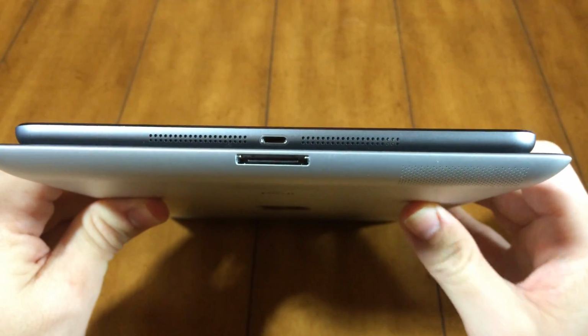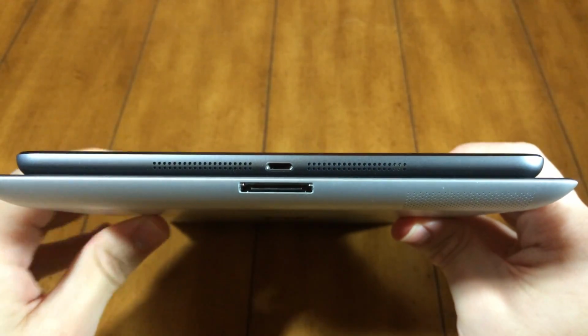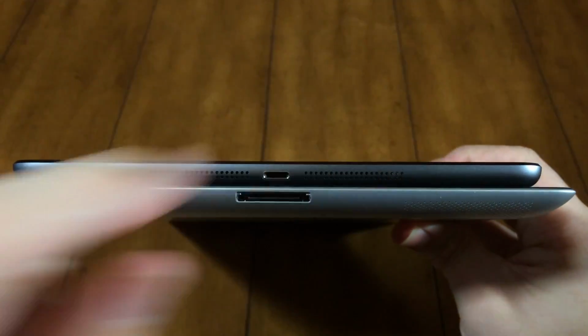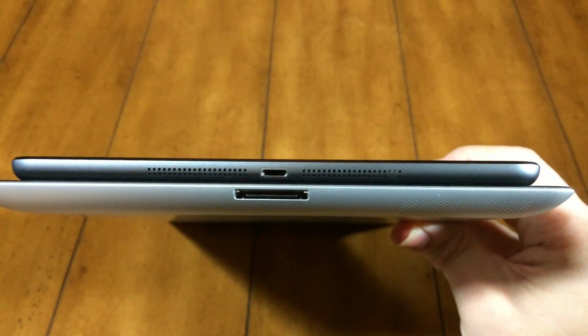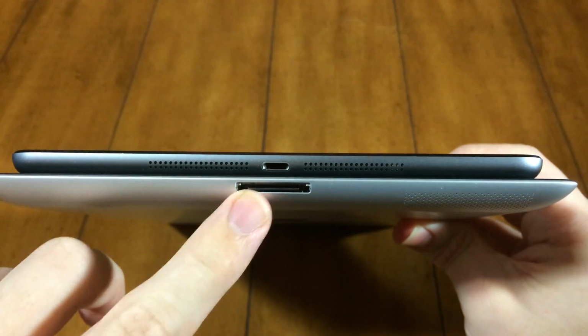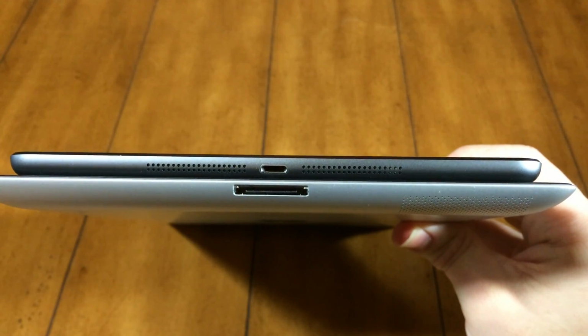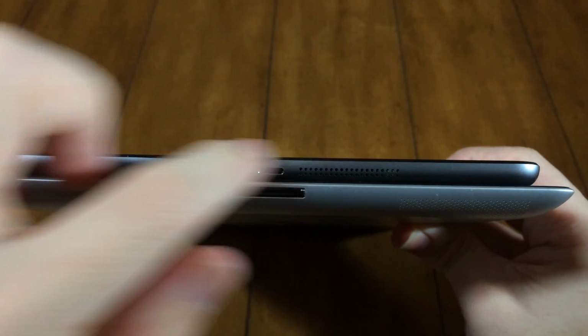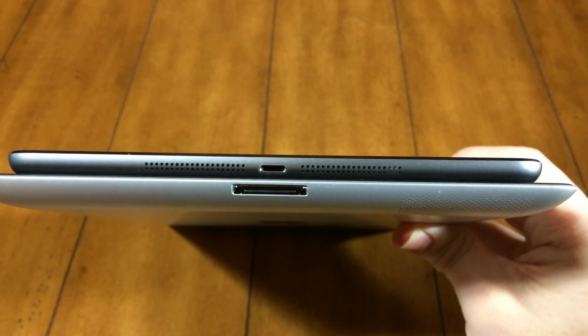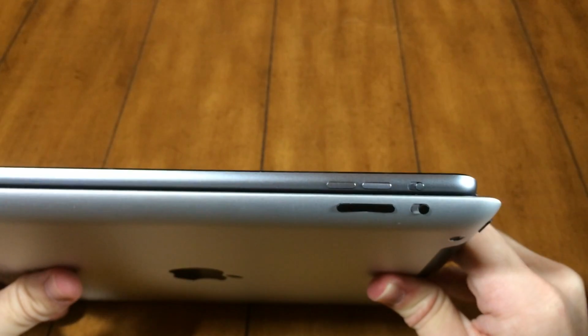You can see here on the iPad 3 that we have that one speaker, but on the iPad Air we have 2 stereo speakers, so you're going to get a whole lot better sound quality. Of course, you have that 30-pin connector on the iPad 3 compared to the Lightning connector on the iPad Air. Now, we had this on the iPhone 5 as well as the 5S and the iPad 4, but definitely a huge upgrade from that connector on the iPad 3.